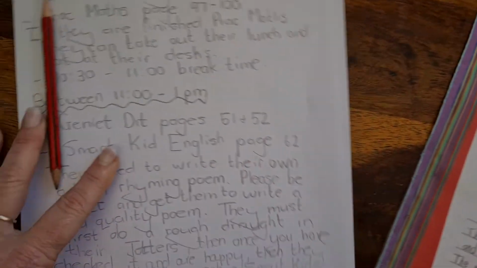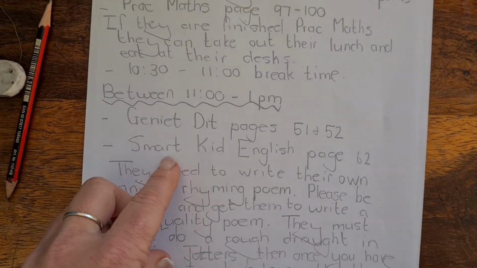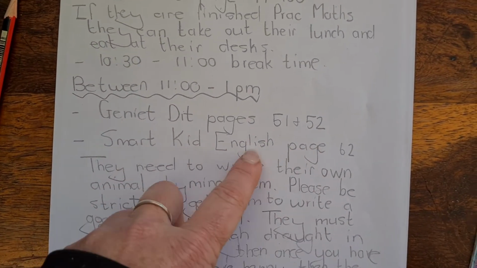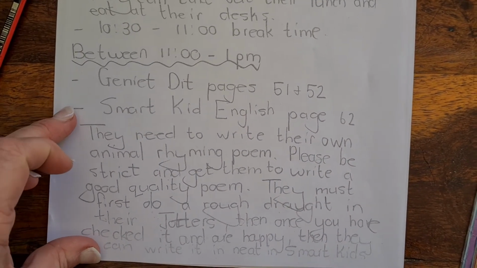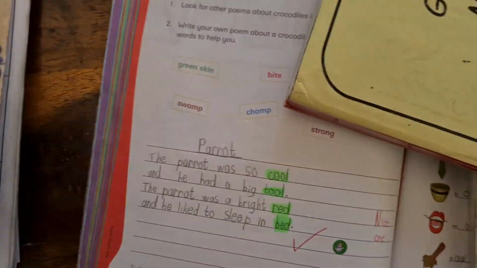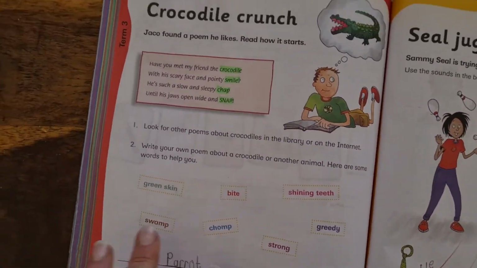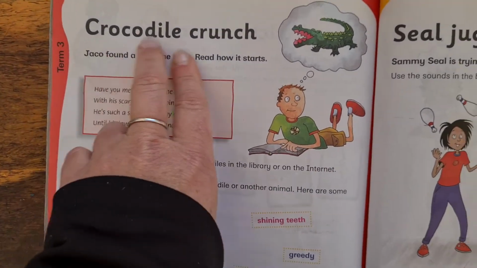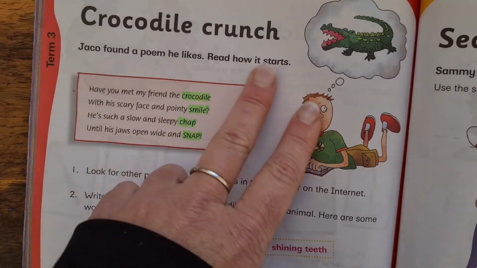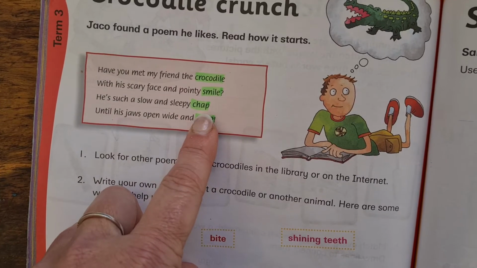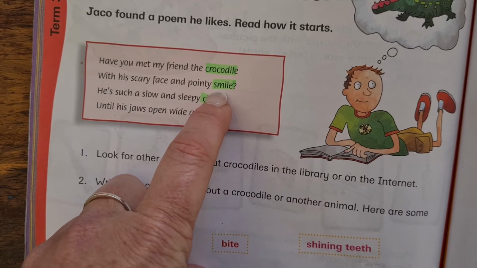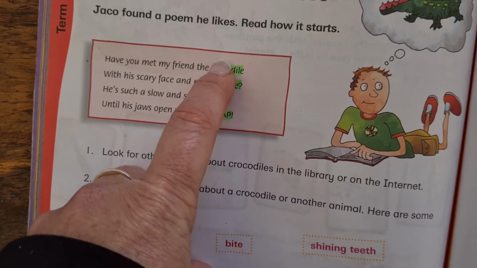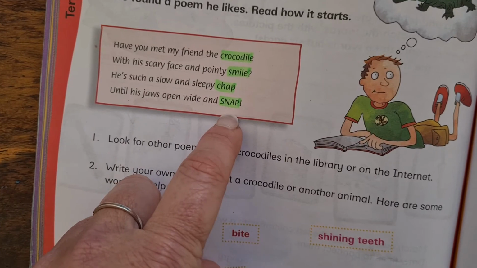All right, the last thing that we are doing today is the poem in Smart Kids English on page 62. I'm not going to add in anything more, because when it comes to poetry writing, some children really struggle and they need just that extra time. All right, so this is the little activity they're doing, Crocodile Crunch. You can read all about this. You can read the poem that they give you here. And then I get them to highlight the last word on each line of the poem, just so that they can see how those words rhyme.